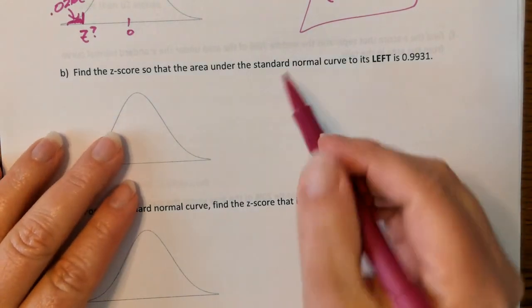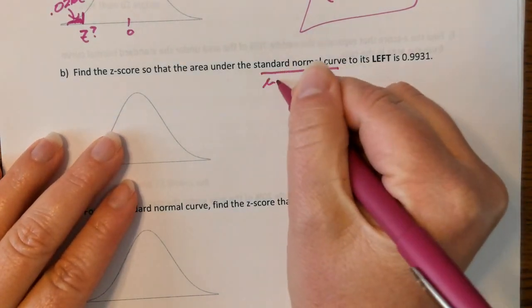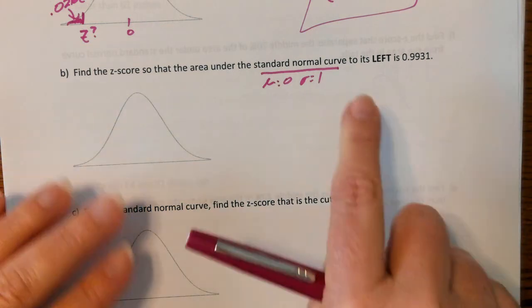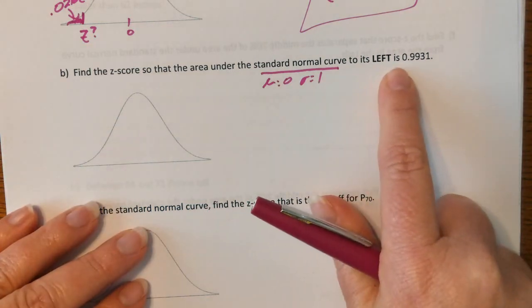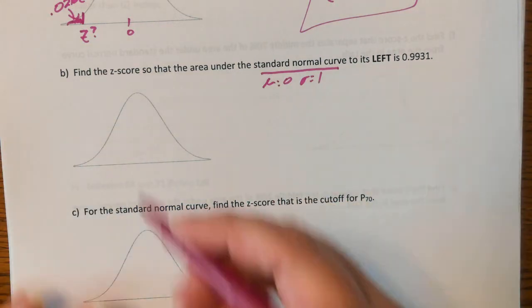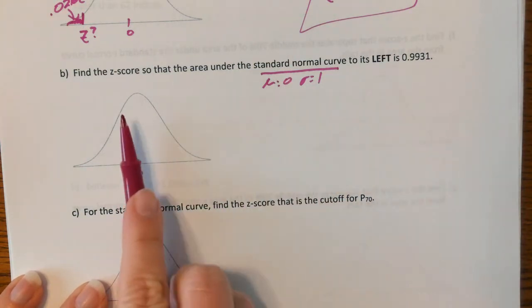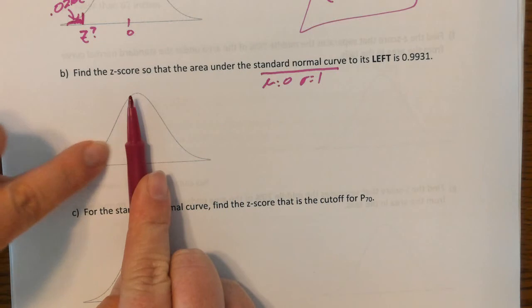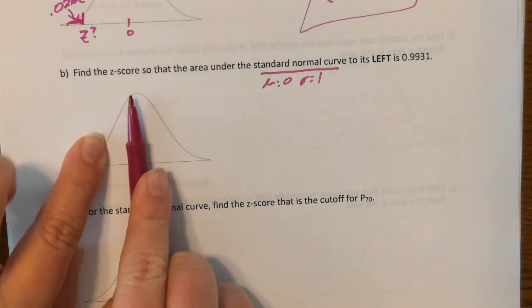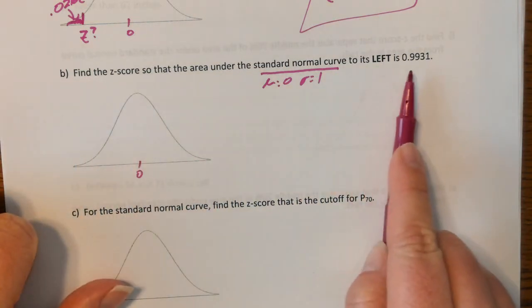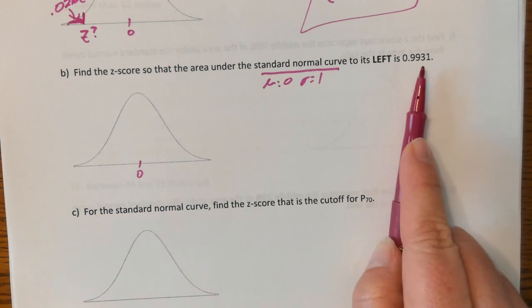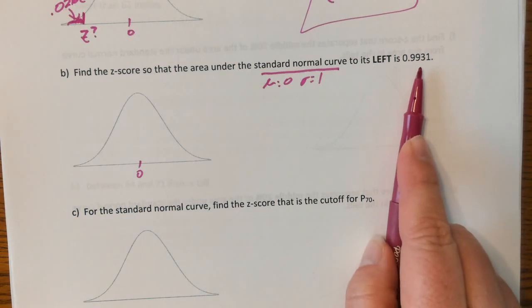Find the z-score. So the area under the standard normal curve, that means mean is 0, standard deviation is 1. The area to the left is 0.9931. Okay, I know 0's in the middle. I know that if I run an inverse norm from here, the area to the left would be 0.5. But they're telling me the area to the left is 0.9931. 0.9931 is a very high percent. That's like 99%. That's almost everybody.